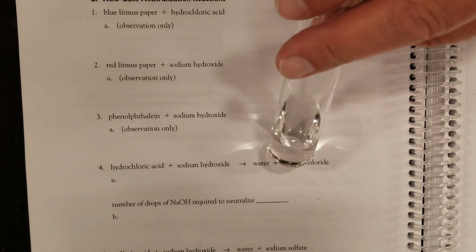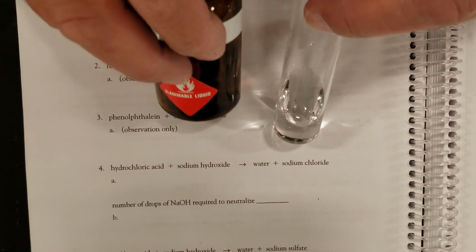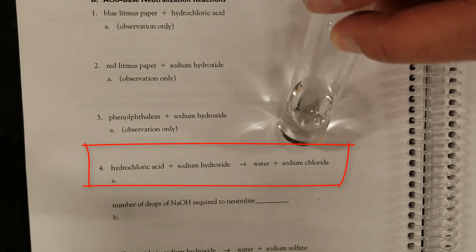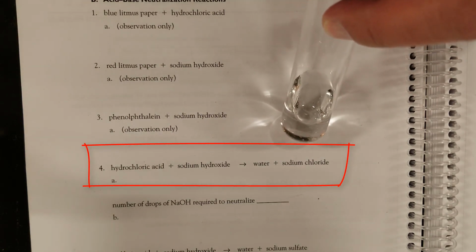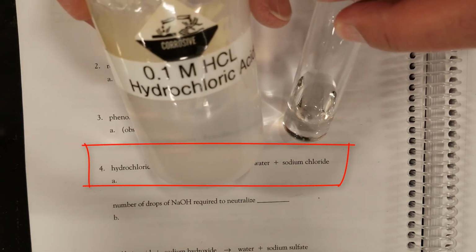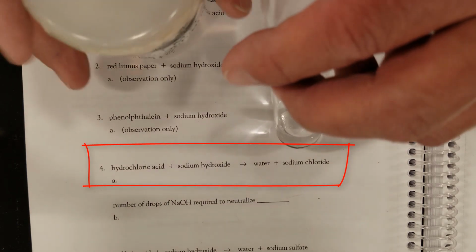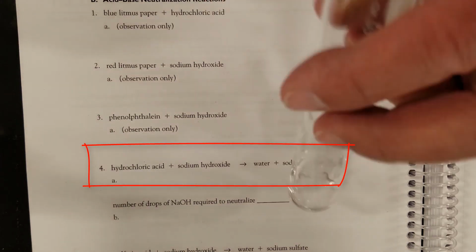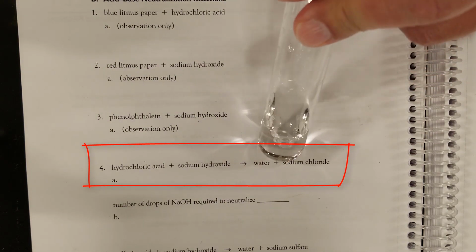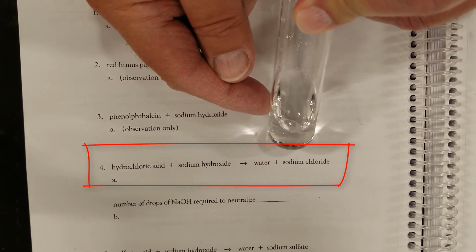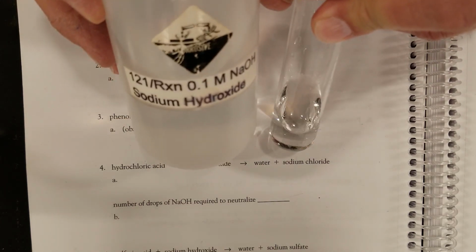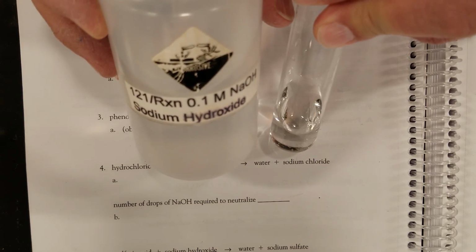Okay, now we've got a tube here with some water. I've added another drop of phenolphthalein, and I'm going to add 5 drops of hydrochloric acid. 1, 2, 3, 4, 5. So I've added 5 drops of hydrochloric acid. So this solution is filled with the acid. Now I'm going to start adding the sodium hydroxide.